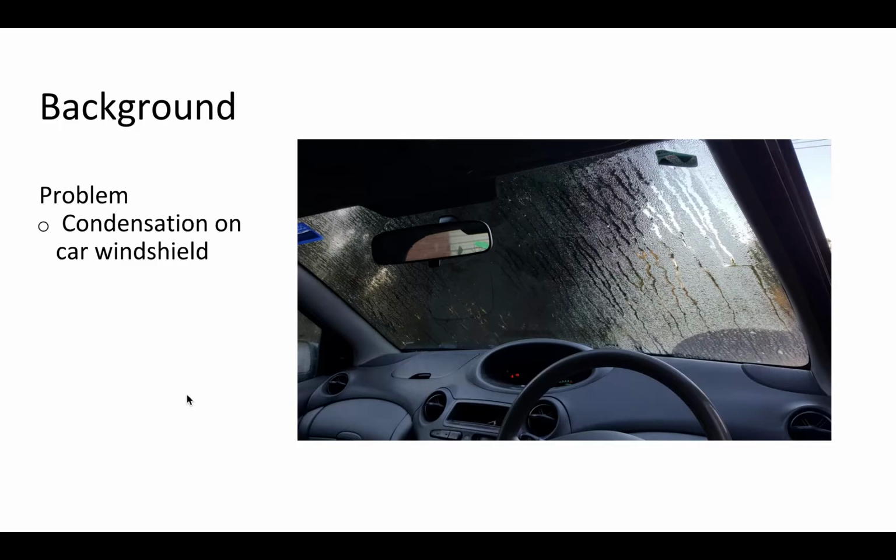So first, the problem is condensation on the windshield. When the temperature of the windshield drops below the dew point temperature of the air in the cabin, the water in the air in the cabin can condense onto the windshield, which can limit visibility and cause accidents. So we decided to implement a PID controller onto the heater of the car to keep the temperature of the windshield above the dew point so that condensation would not occur.